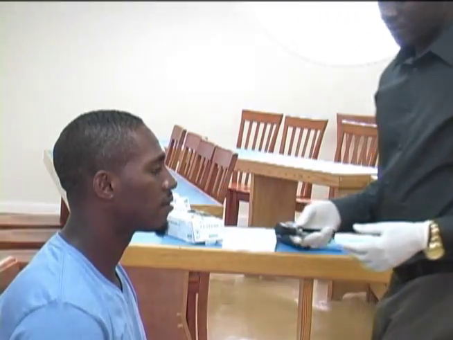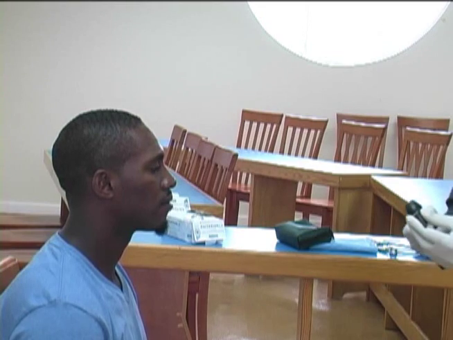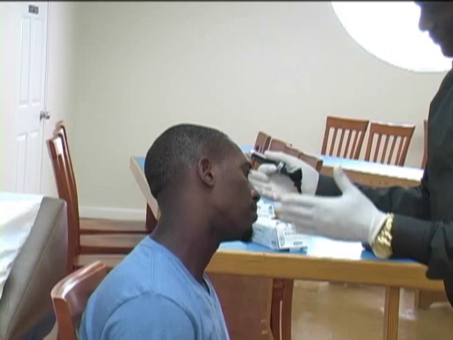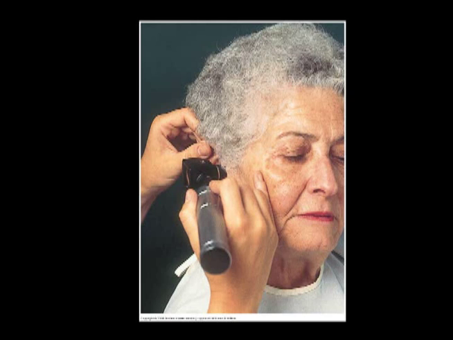Otoscopic examination. Procedure. Tilt the head to the opposite side of the ear to be examined. Straighten the auditory canal by pulling the external ear up, out, and backwards.